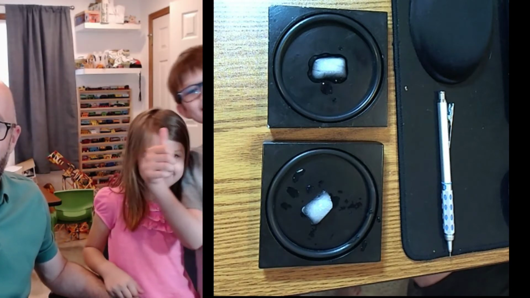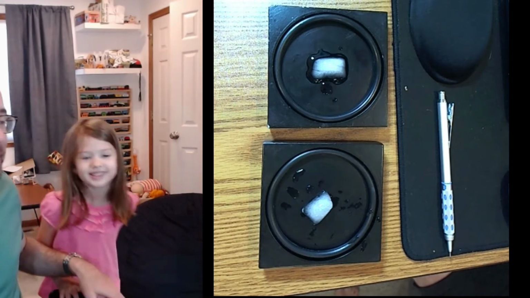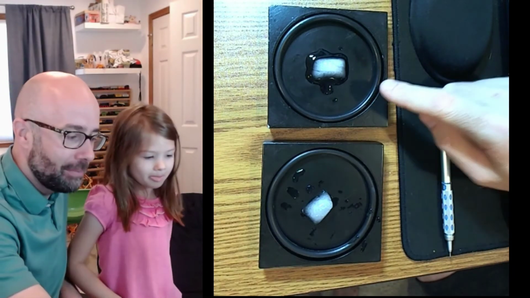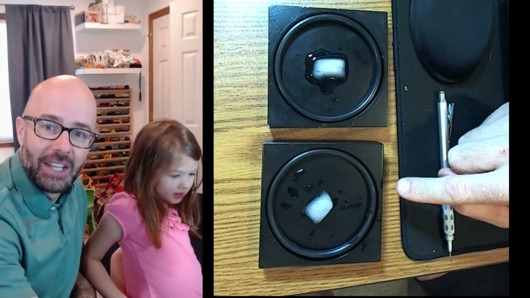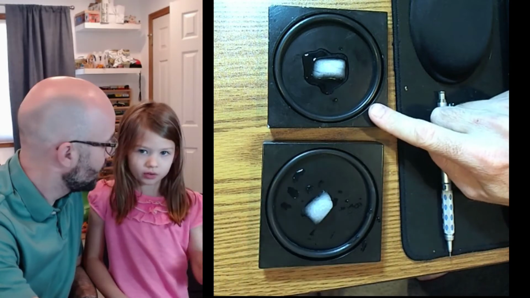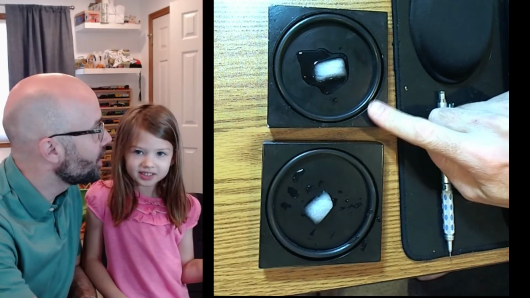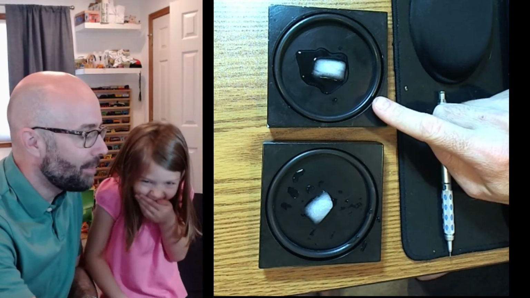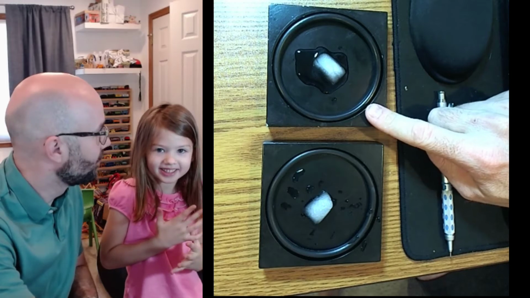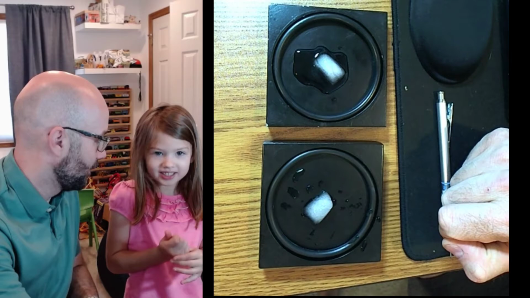Okay, look what's happening here. The one that's warmer is melting the ice. The one that's colder to the touch is... No, this was the cold one. You said that was the warm one. No, this is the cold one. Okay, did I mess up? No, you didn't. This one is the cold one. This is the warm one. The cold one is melting the ice faster. Why?